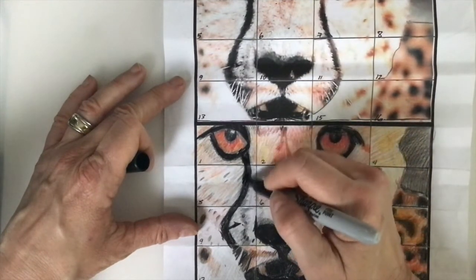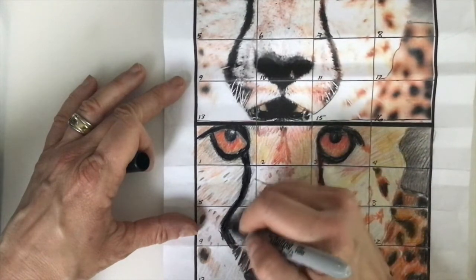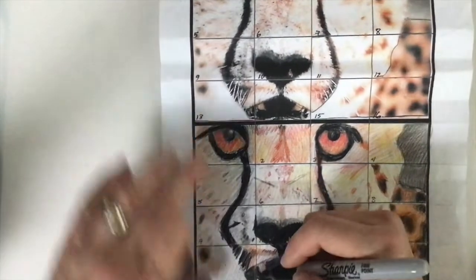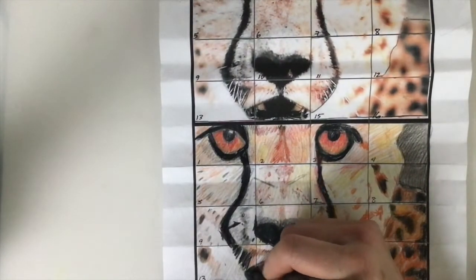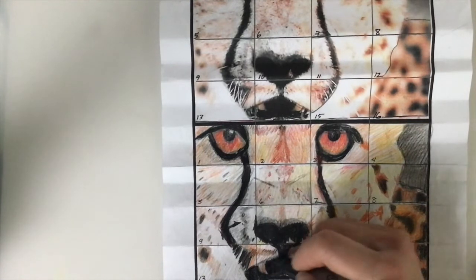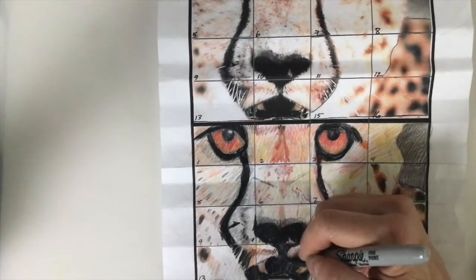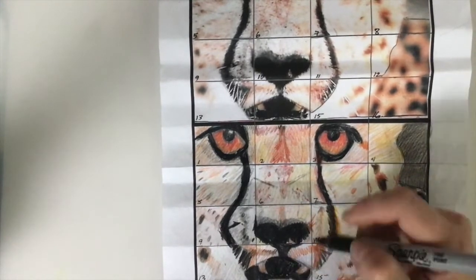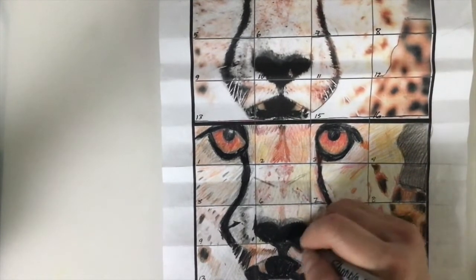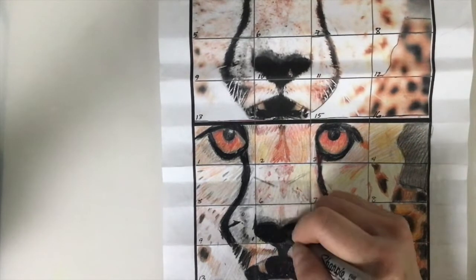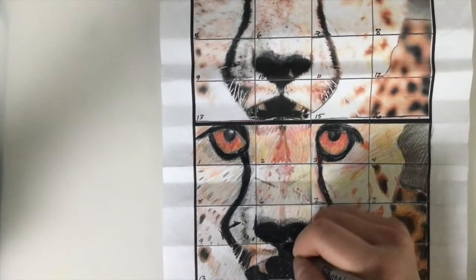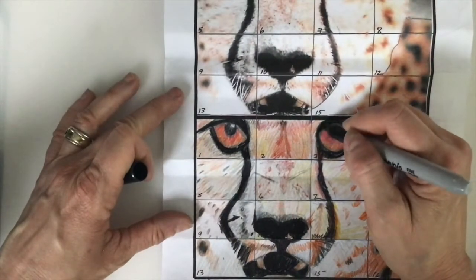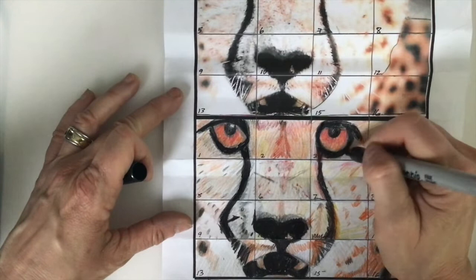So I'm going to come in here and do a little bit of marker. Try to leave room for those whiskers again. I really want that mouth dark. I'm going to come in here and darken that mouth around the teeth so I can really, really see the darkness of the mouth. You can come into the nose, which is probably the darkest thing in the whole picture. Like that. And then come into the other eye also, darkening that.